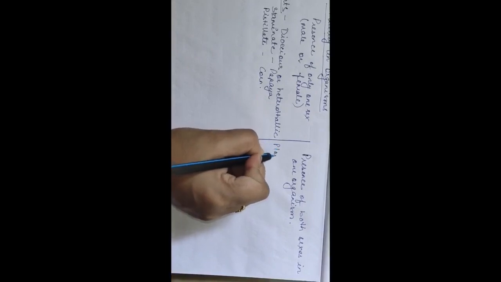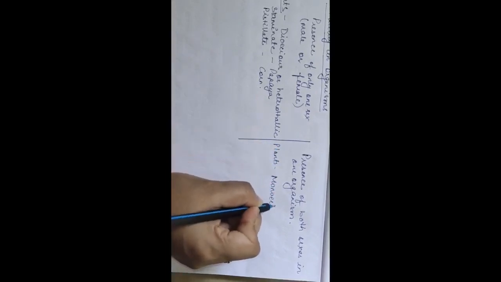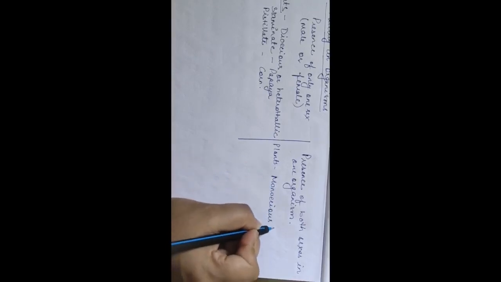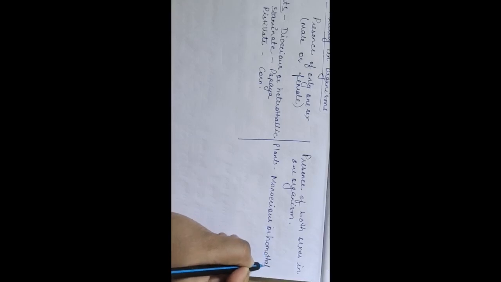The plants which have both sexes present in the same plant body are called monoecious or homothallic. Both sexes are present in the same body. The same plant body possesses both sexes, and that is why it is called monoecious.